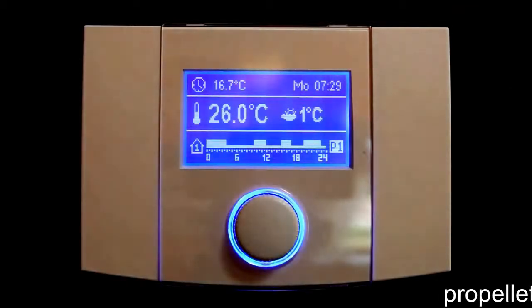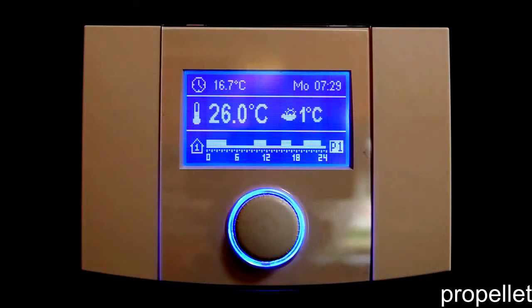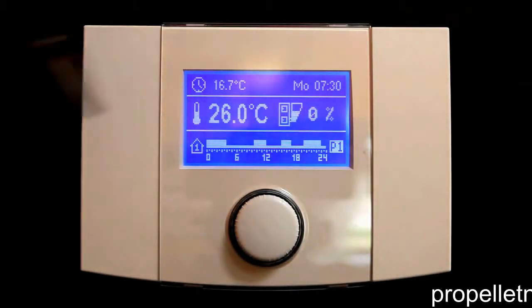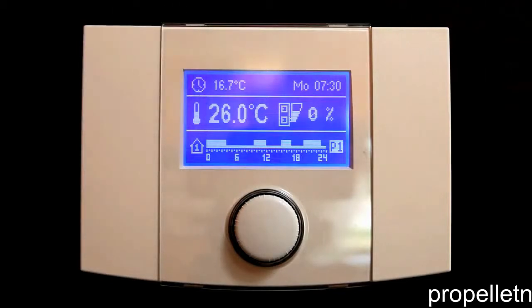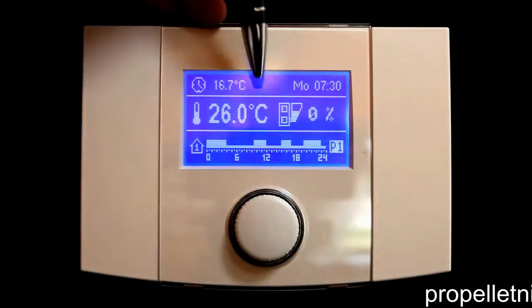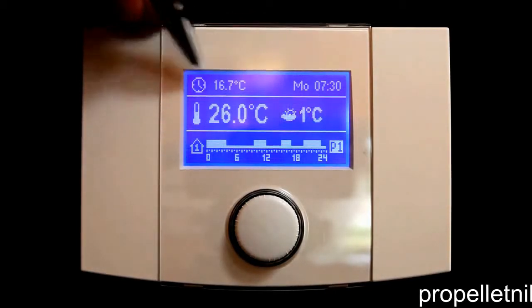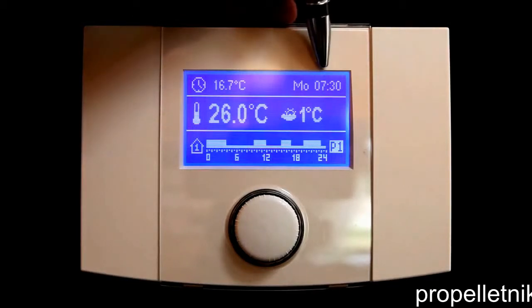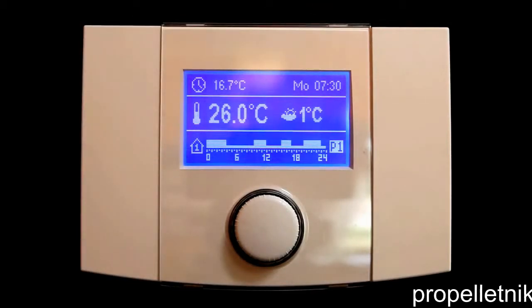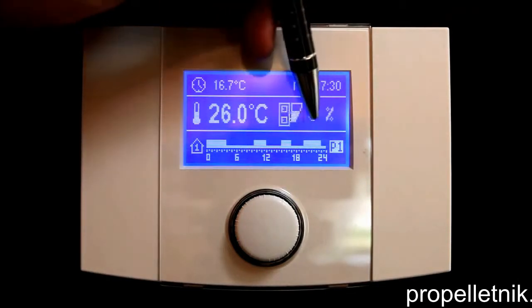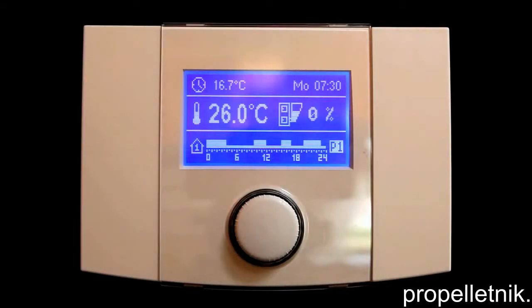Next use for EcoSTER is the thermostat. On the main screen of EcoSTER 200 we have the temperature in the room, the temperature set for the room, the work mode, day and hour, and here the alternating temperature outside and fuel level in the boiler. They change every 15 seconds.